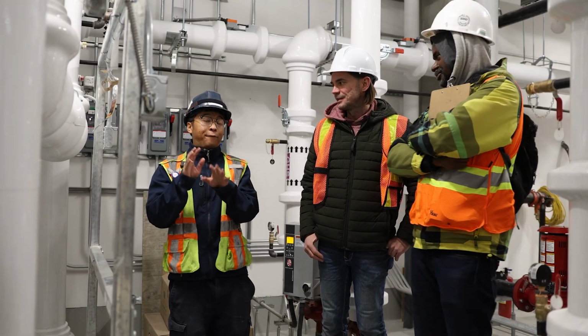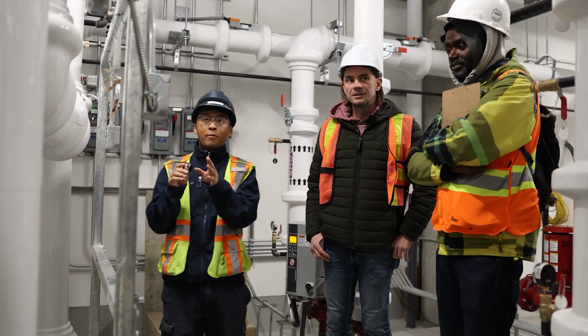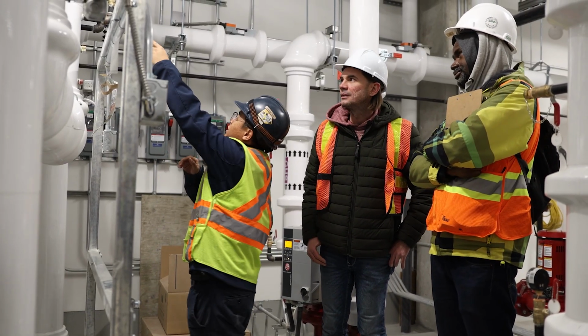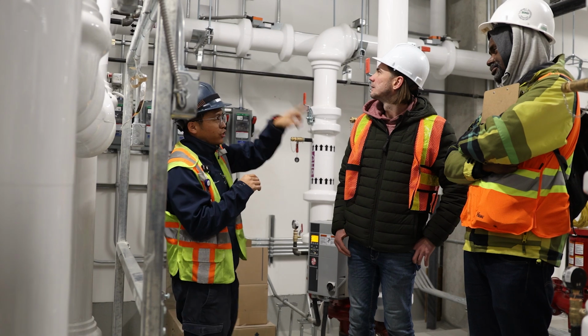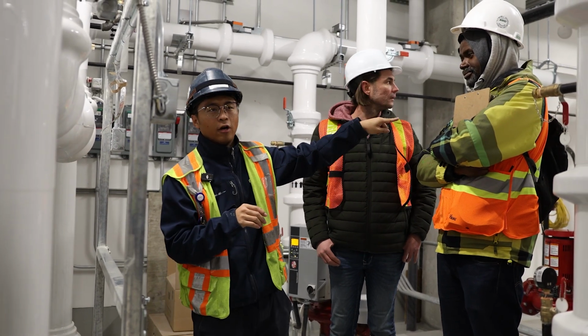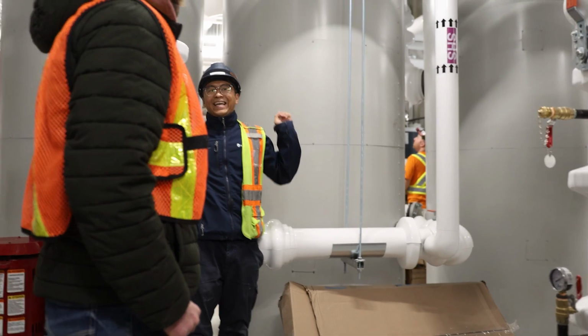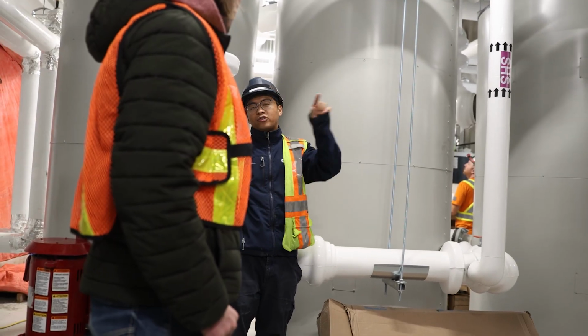This solar is only for the domestic hot water. Only for domestic hot water. So if there's enough heat, it will give the heat to storage tank 3 and 4. That's storage tank 4. This tank will collect all the heat being generated by the solar.